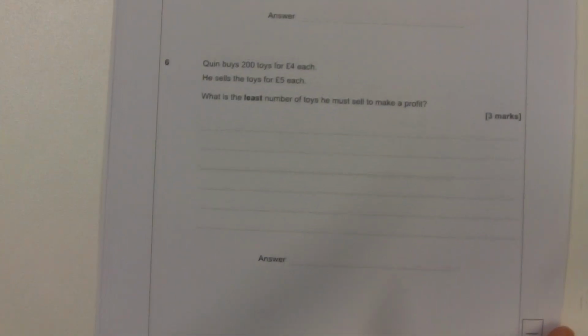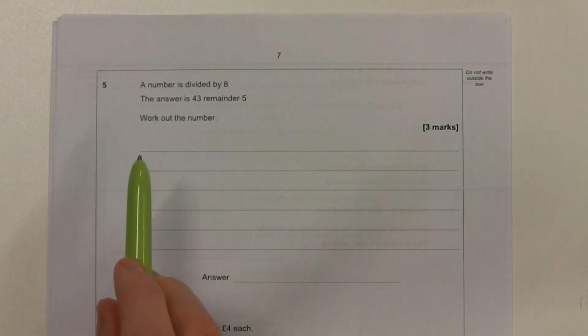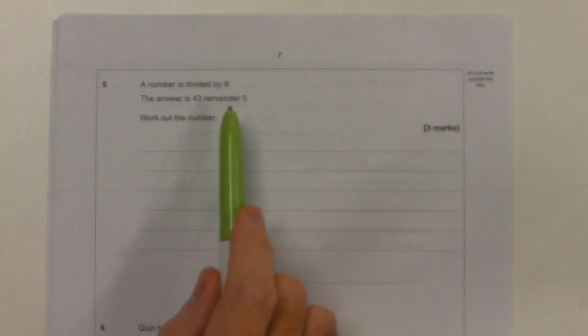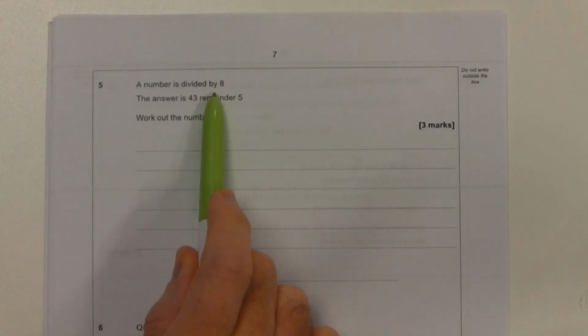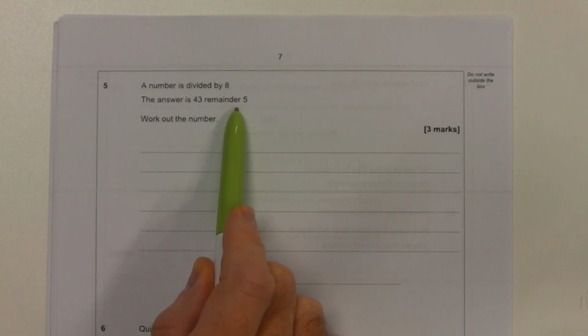So, question 5: a number is divided by 8, and the answer is 43 remainder 5, and work out the number. Now, the mistake people have made is they've added the 5 to the 43 and then multiplied it by 8. But the 5 was a remainder, and it is a remainder of 5 whole numbers, not 0.5.